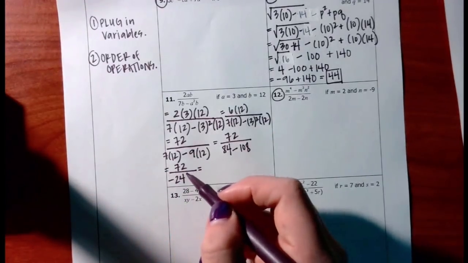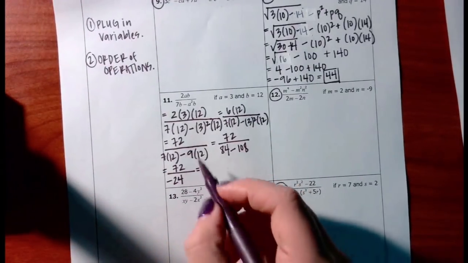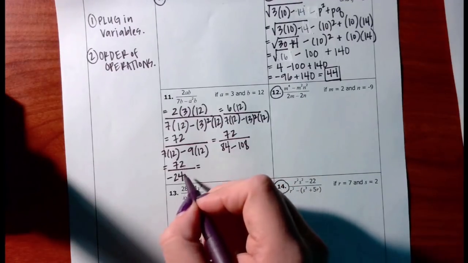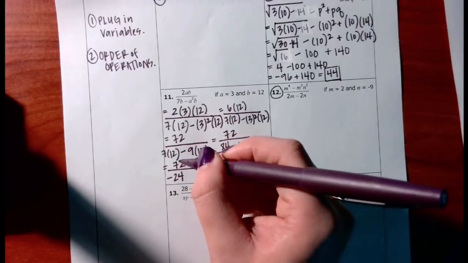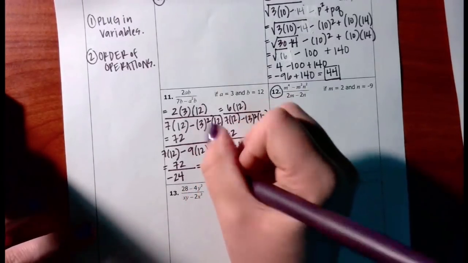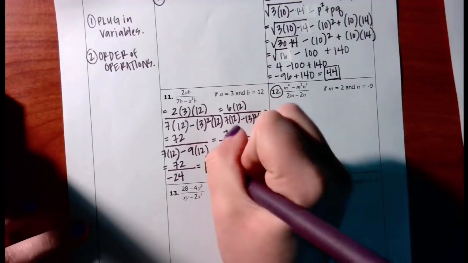72 divided by negative 24. Now, if this didn't divide evenly, we would need to simplify our fraction, but it does. 24 goes into 72 3 times. So because it's a positive number divided by a negative number, it's going to be negative 3.